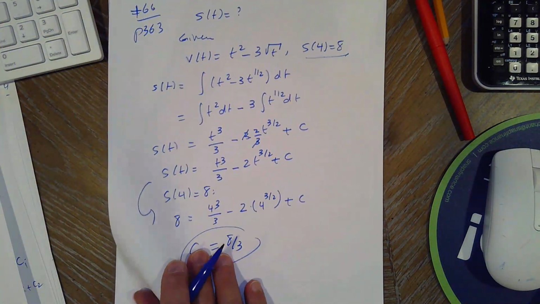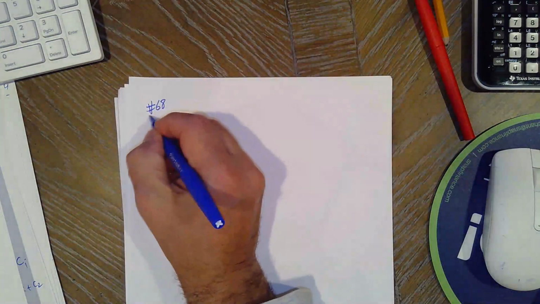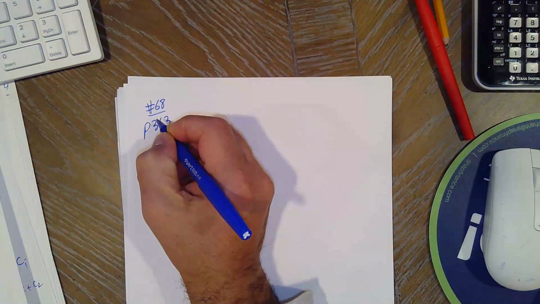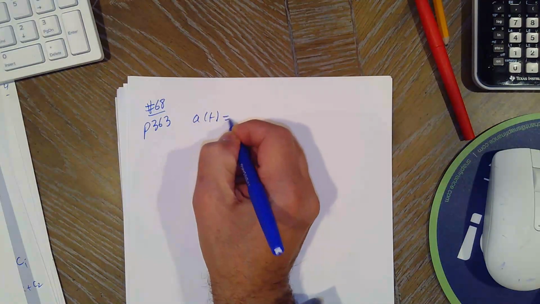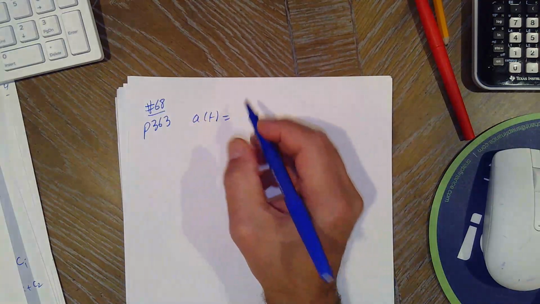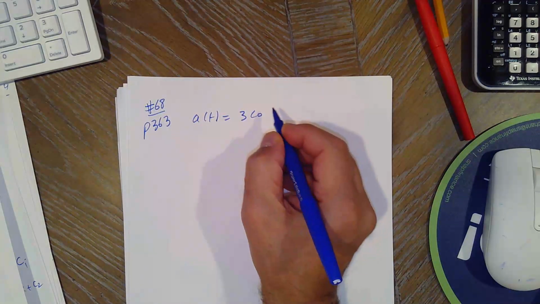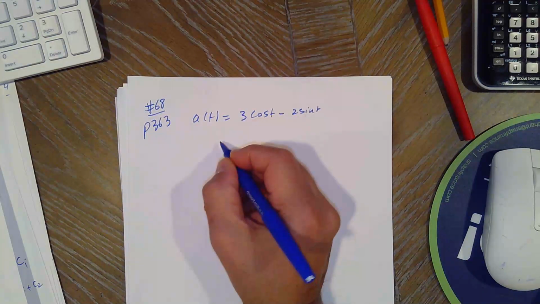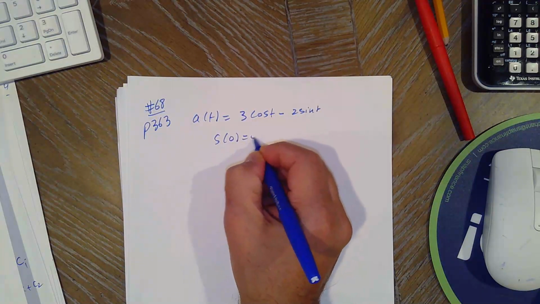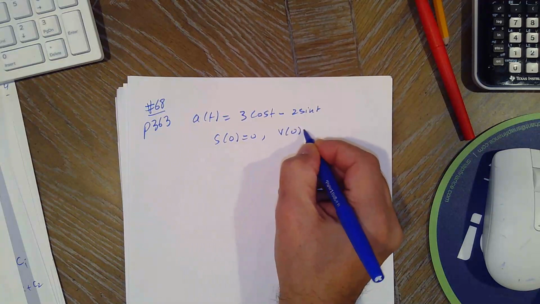Let's look at 68, page 363. We are given acceleration and we want position, so we take an antiderivative twice. a of t is 3 cosine t minus 2 sine t. We're given s of 0 equals 0 and v of 0 equals 4.